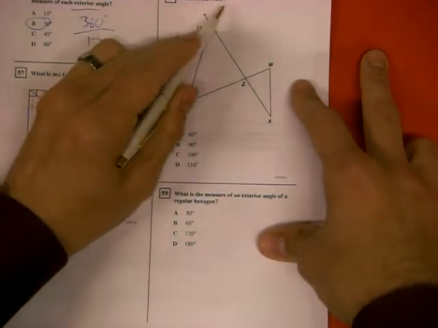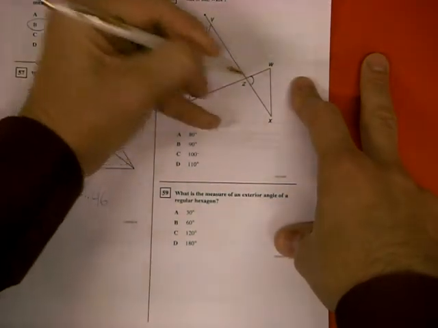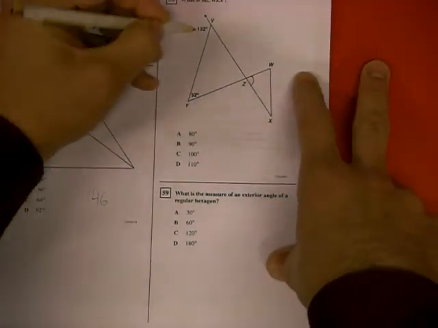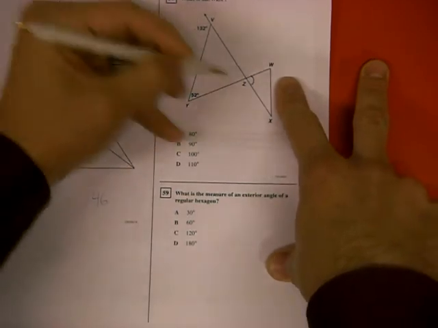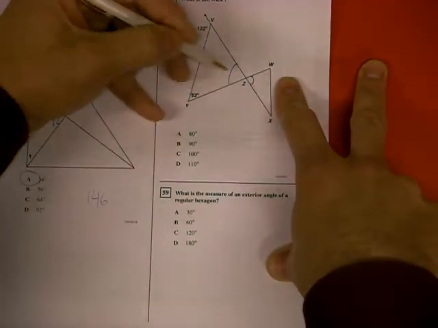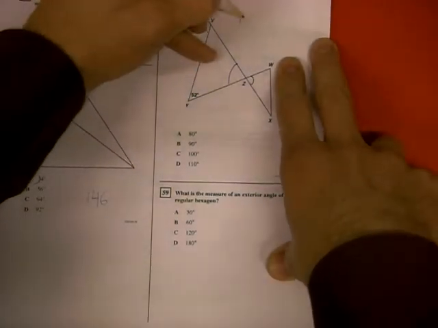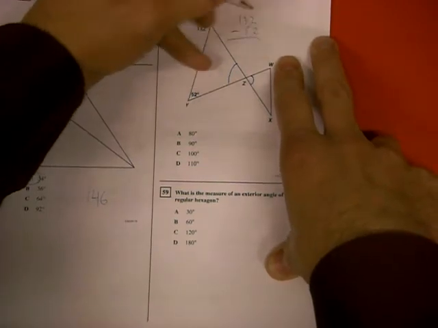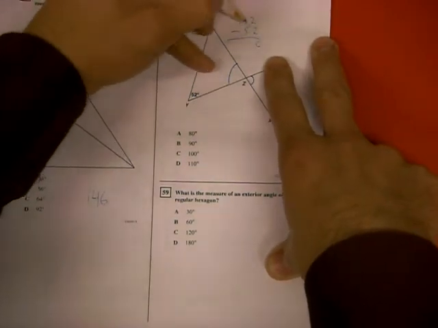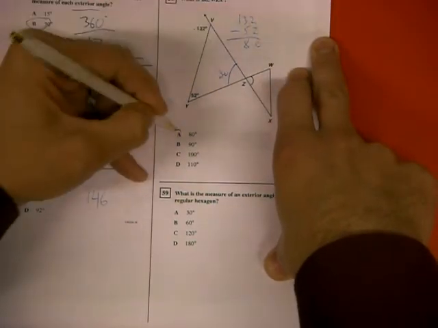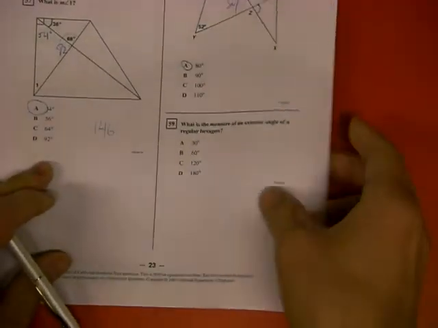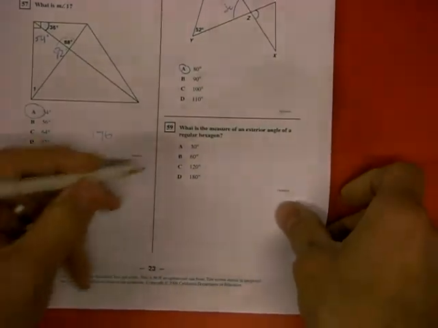What is the measure of angle WZX? WZX, that's this one right here. Well, that's 132 degrees. What we're going to do is use this vertical angle and the exterior angle theorem. So 132 take away 52. 2 minus 2 is 0. 13 take away 5 is 8. So 80, so A.